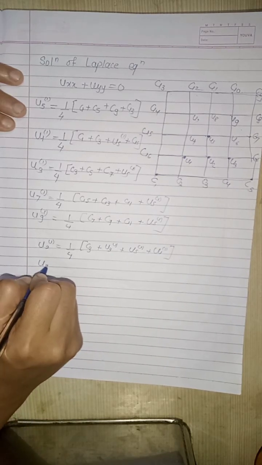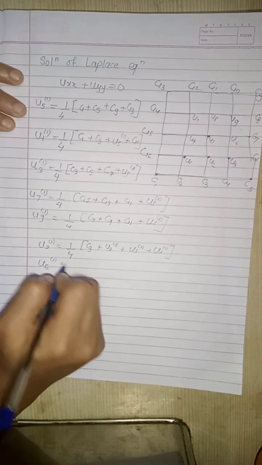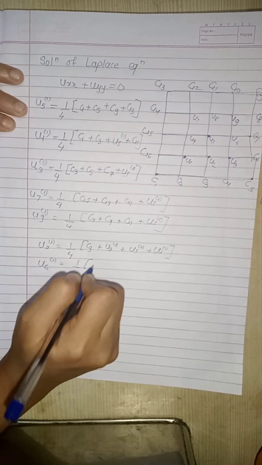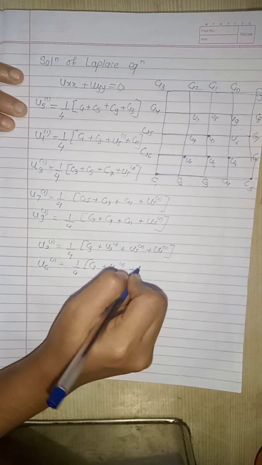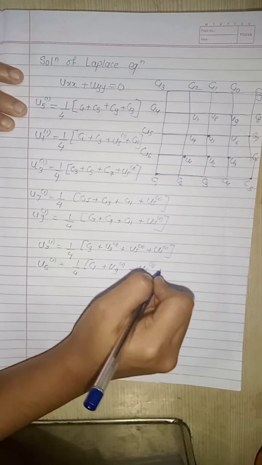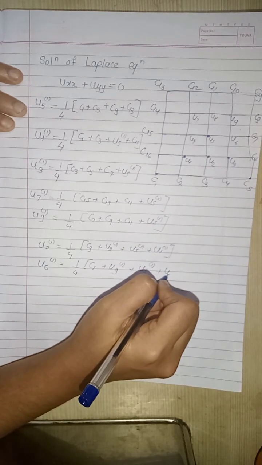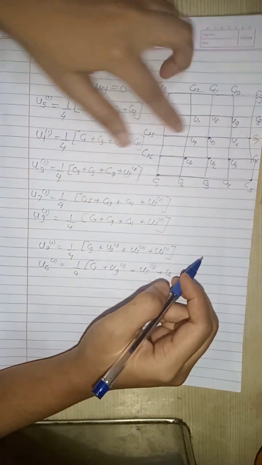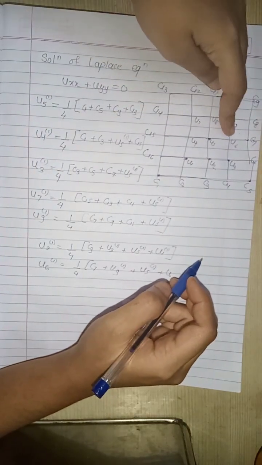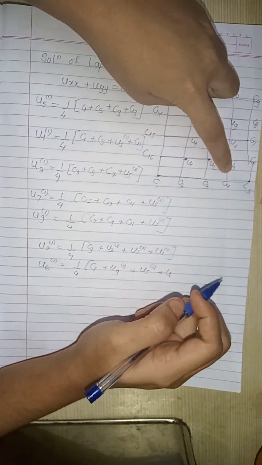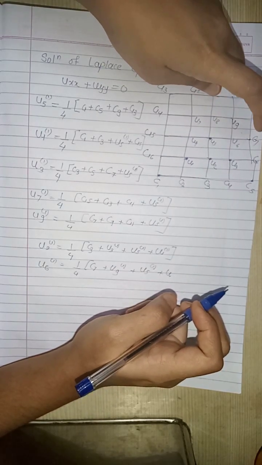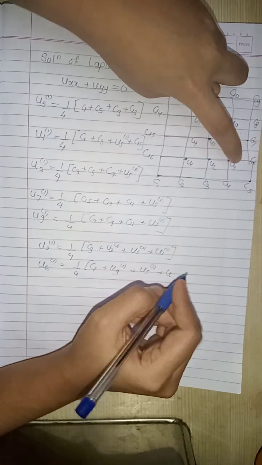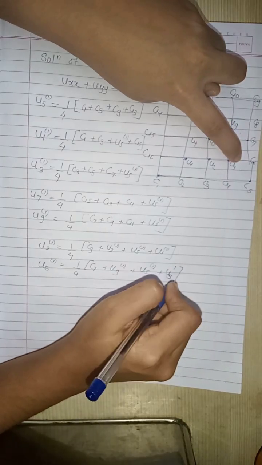Similarly you can have u6^(1), which is equal to 1 upon 4 [c7 plus u9^(1) plus u5^(1) plus u3^(1)]. So u6 is over here, so you can take u3, u9, u9^(1), u5^(1), c7 and u3^(1).